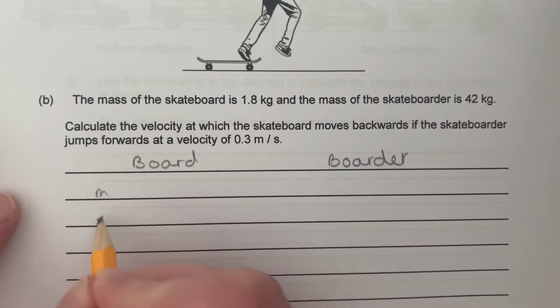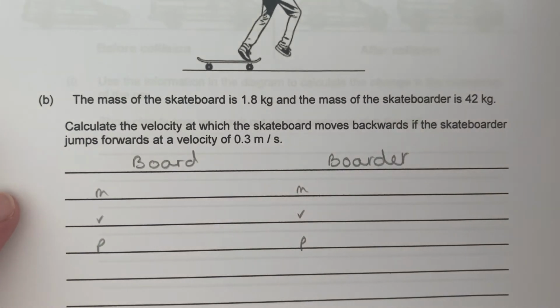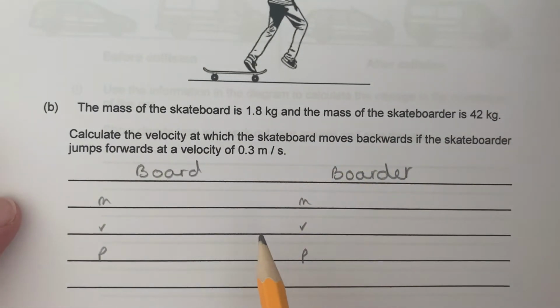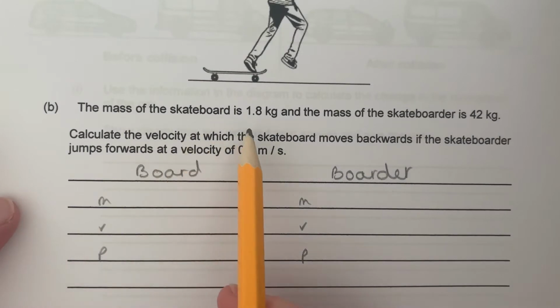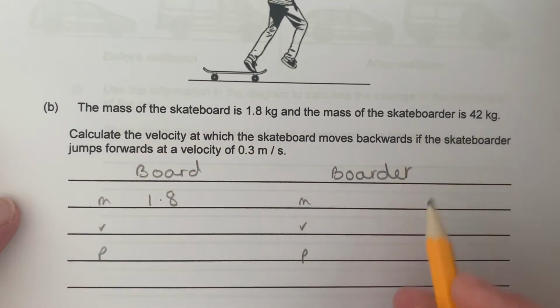We're going to want to know the mass, the velocity and the momentum. So you can write those out. Now look back through the question to the bits that you've got. So the mass of the skateboard is 1.8. The mass of the skateboarder is 42.